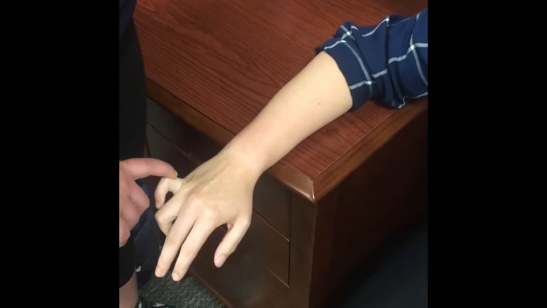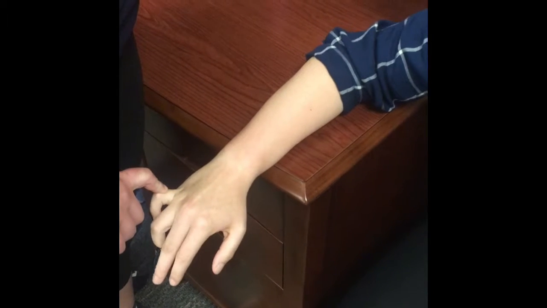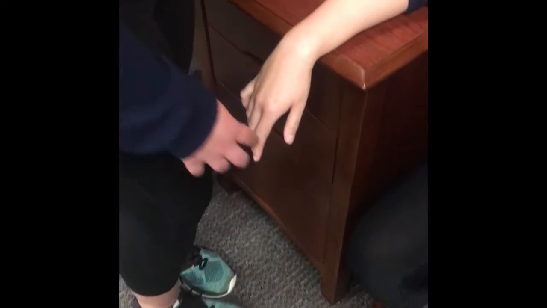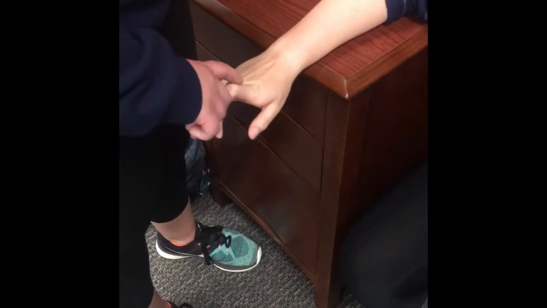Hold for 5, don't let me break you. Ready? 1, 2, 3, 4, 5. Relax. Compare that bilaterally. Curl. Hold for 5. 1, 2, 3, 4, 5. Relax. For extensor indicis, you're going to have them curl their pointer finger.